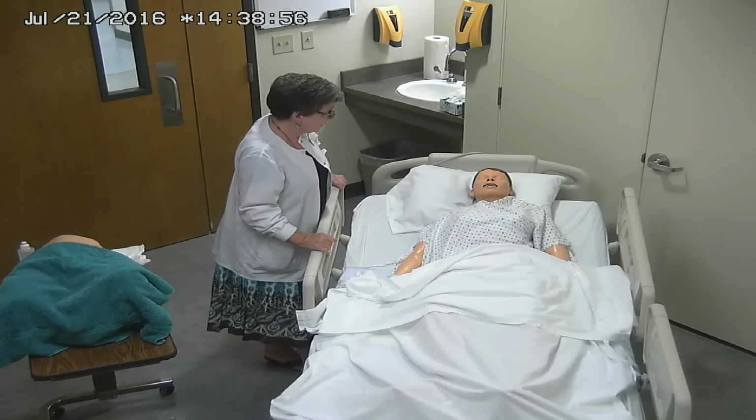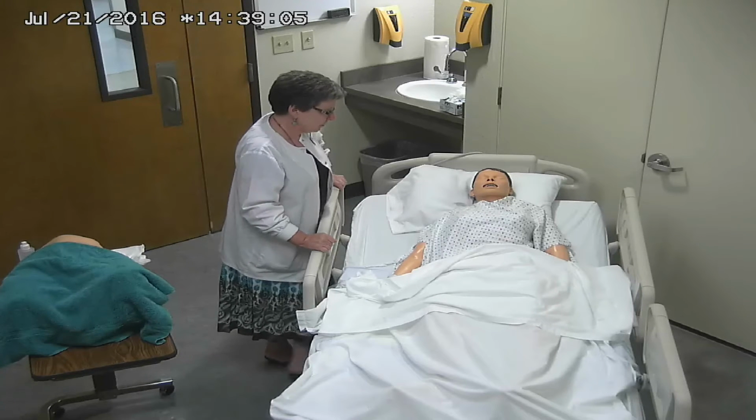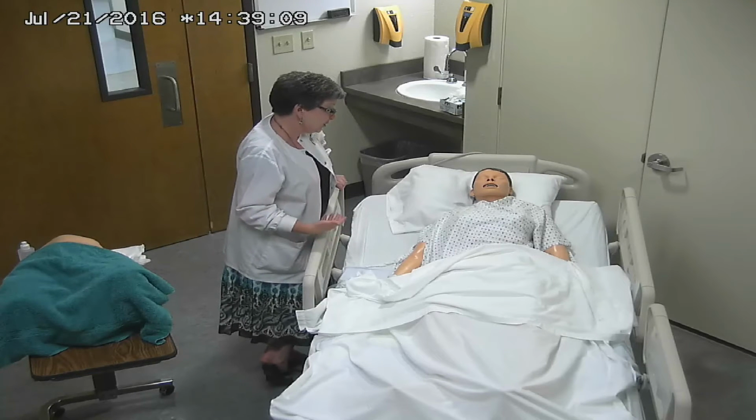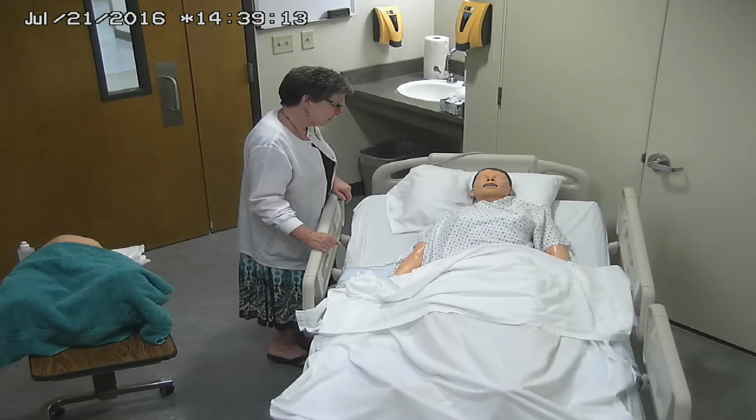Has the lactation consultant been in to visit with you yet? Yes, the second time I breastfed her, she came in and it made it a lot better. Super. They are wonderful, and they have a lot of resources, so they're a good resource for you to tap into even once you go home. So don't forget that. We'll make sure you have all those phone numbers.